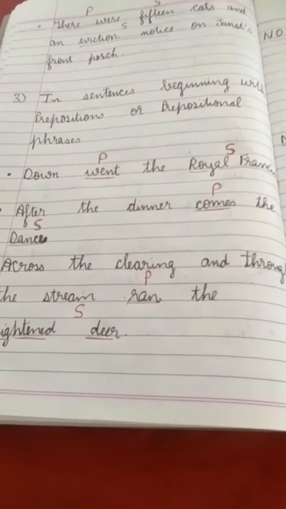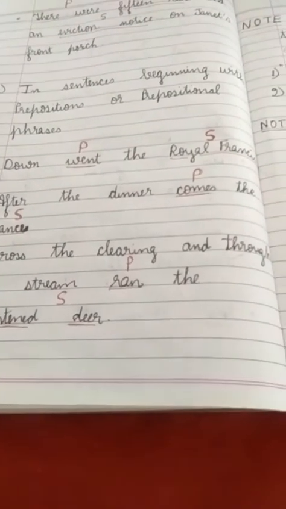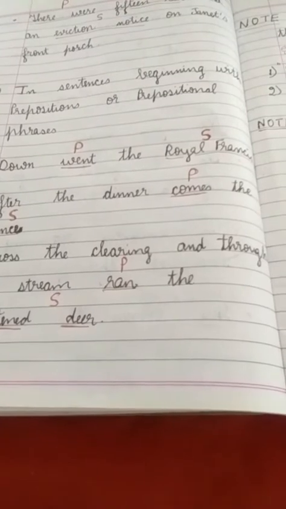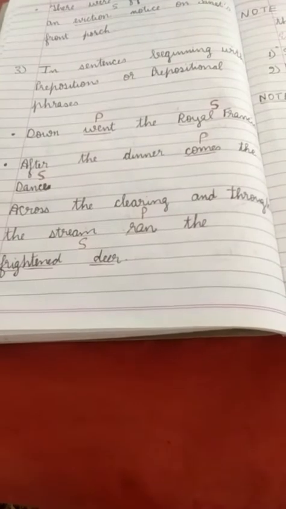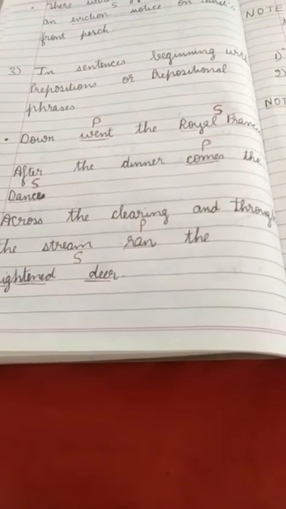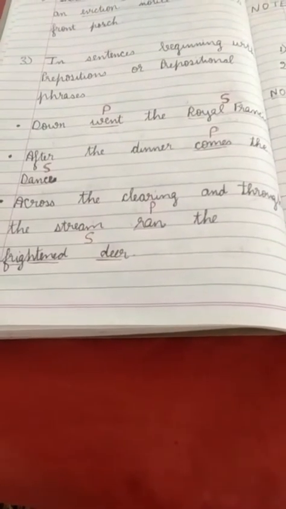Third situation, in sentences beginning with prepositions or prepositional phrases. For example, down went the Royal Francis. Here went is a verb and it is coming before the subject Royal Francis. Second example, after the dinner comes the dance. Here the predicate comes is coming before the subject dance. Third example, across the clearing and through the stream ran the frightened deer. Now frightened deer is a subject and it is coming after the verb ran.